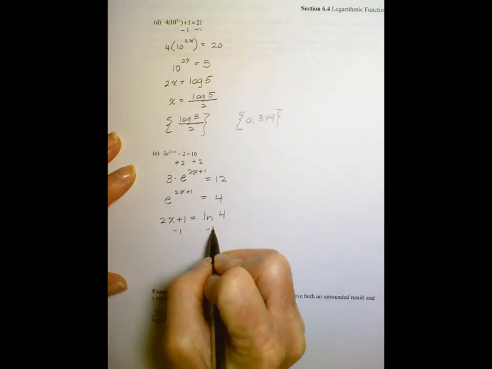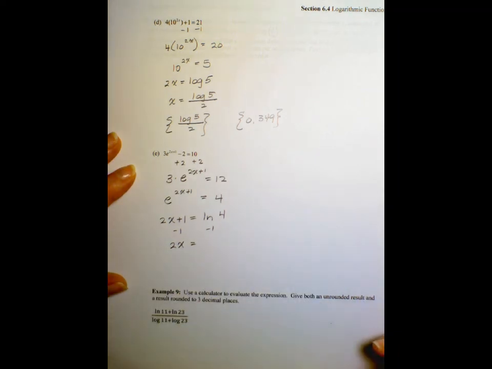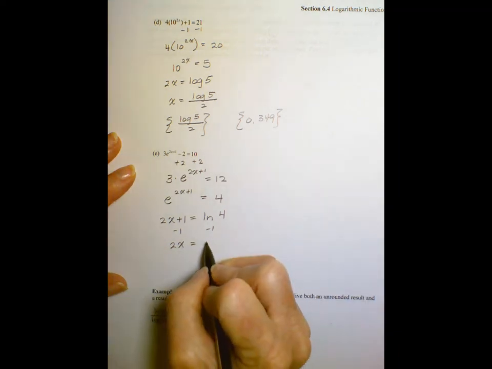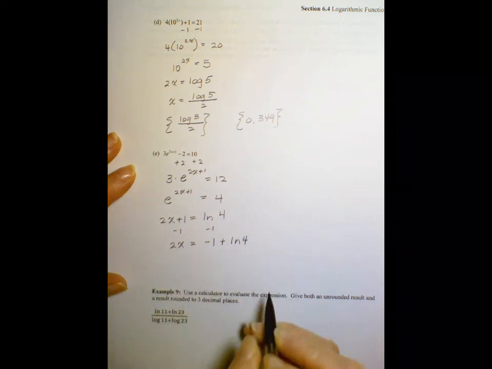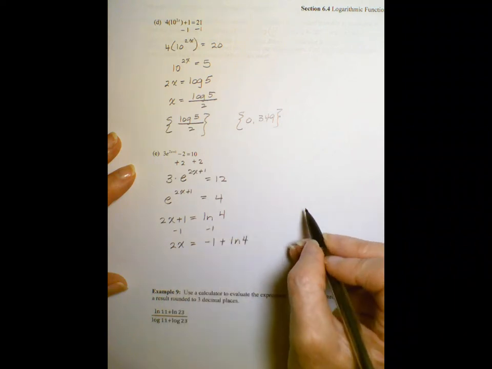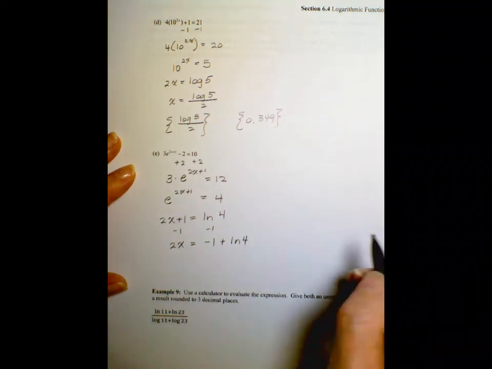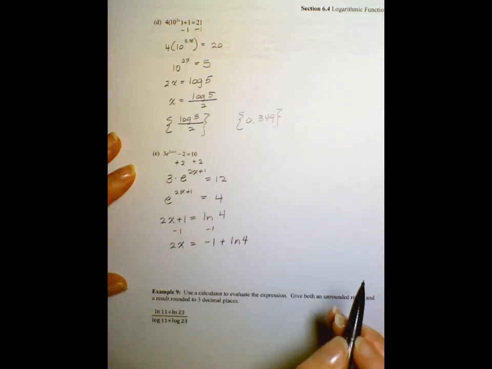Subtract 1. Again, I don't want to make it confusing and make it look like the natural log of 3, 4 minus 1, so I'm going to put that in front. So you should calculate that. If you think the natural log of 4 minus 1, or natural log of 3, is the same as this, you need to check it, because they are not the same.